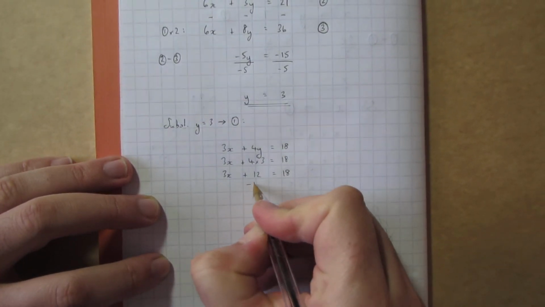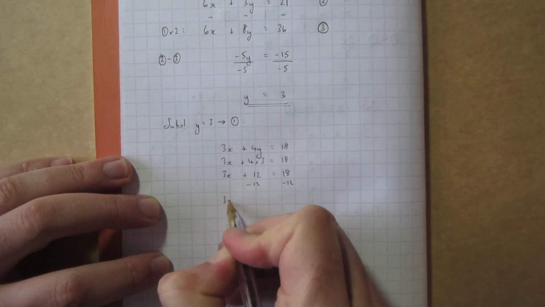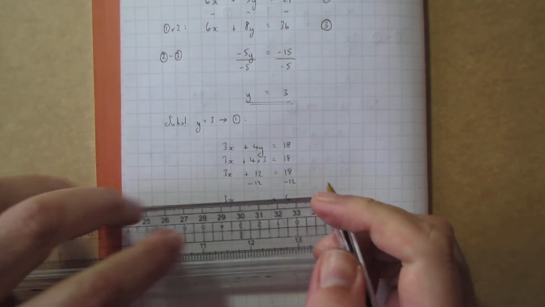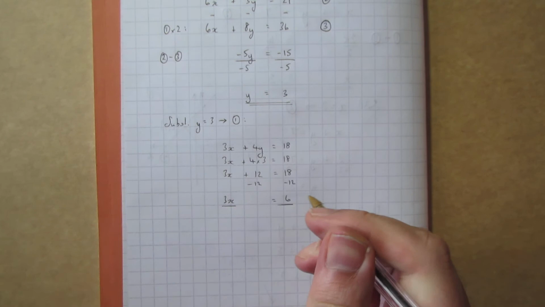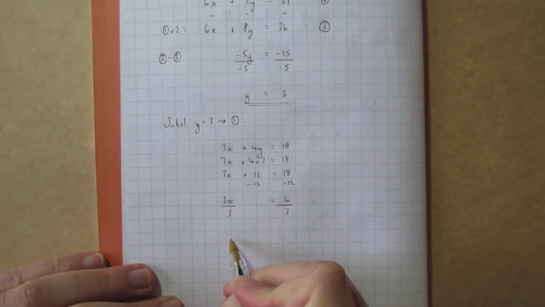Take 12 from the left hand side and from the right hand side. 3x equals 6. Divide both sides by 3, and x equals 2.